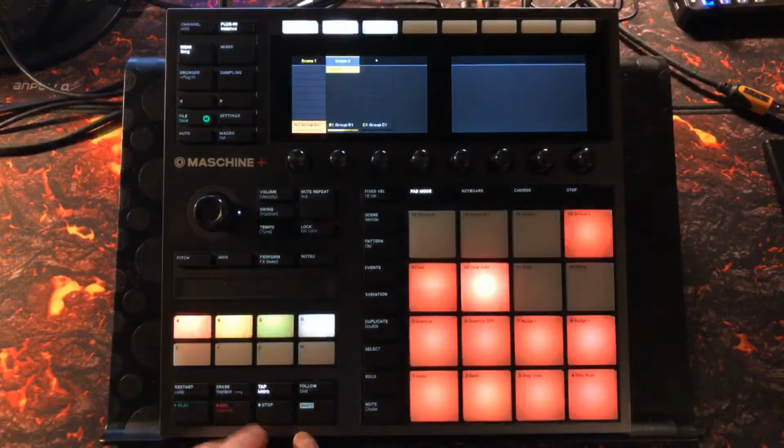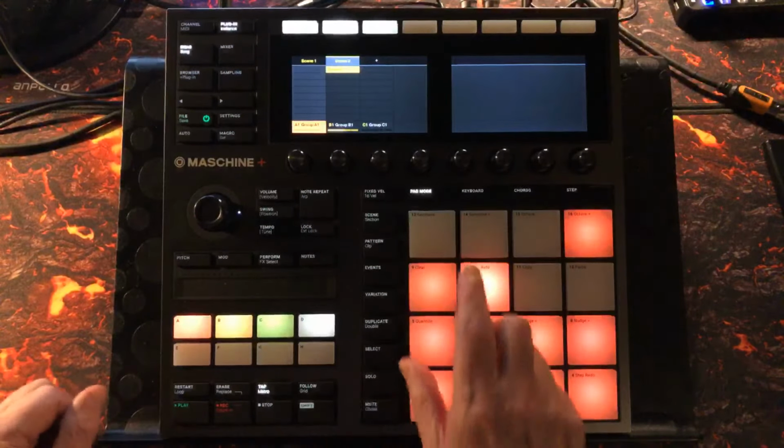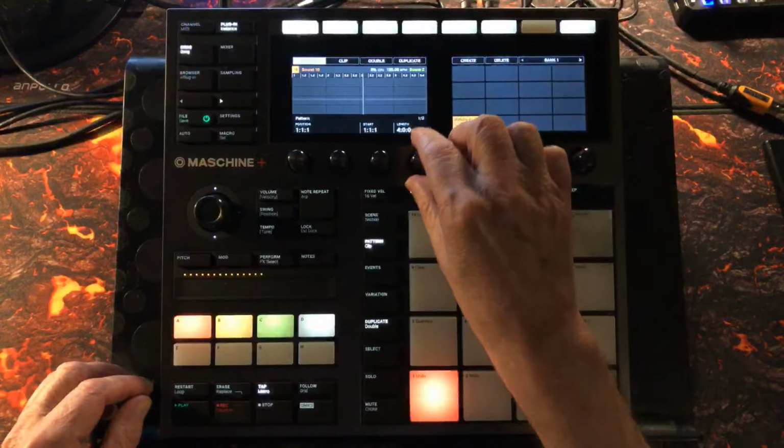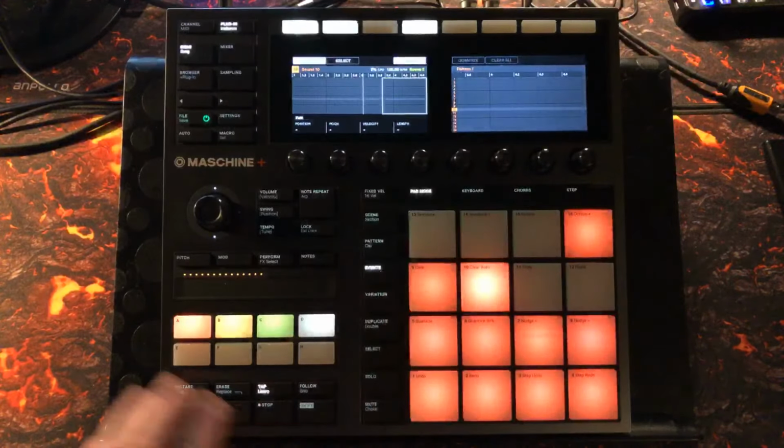So I'm going to go to group 1 now and start to have a mess around here. So I'm going to just make a pattern for my group, set it at 4 bars. Just for ease.